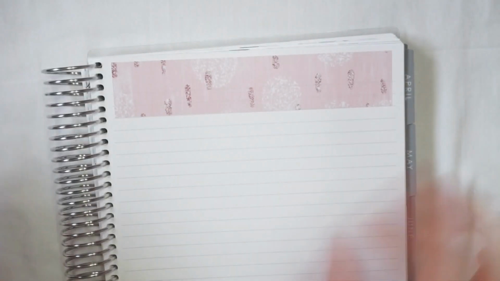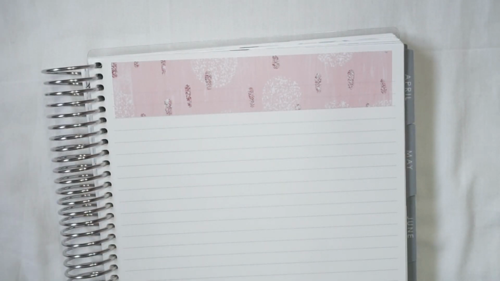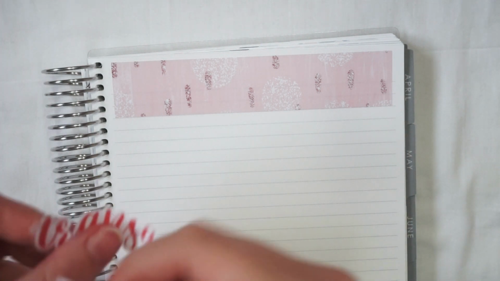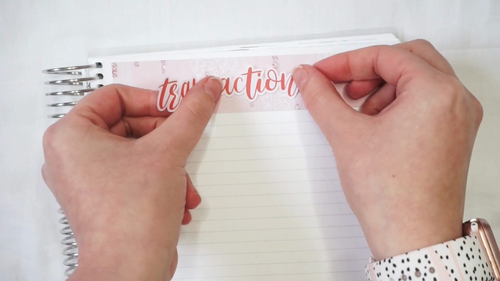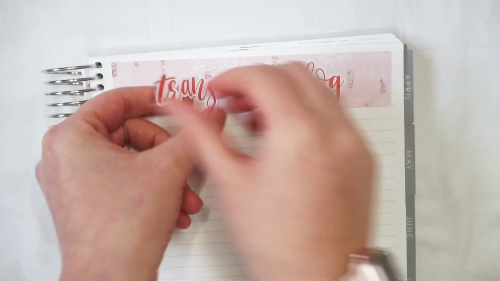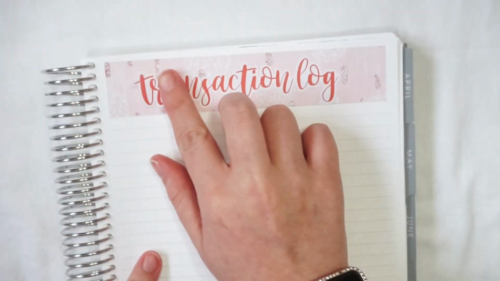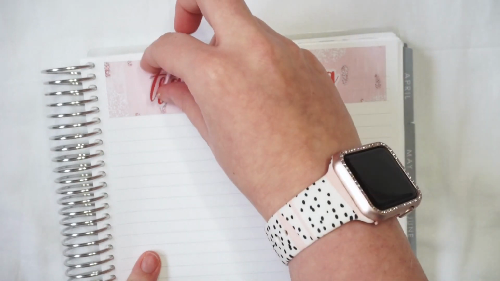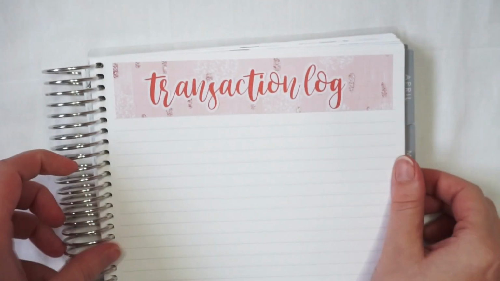So we'll use the same washi. Usually if two pages are side by side, so for example my budget and the check-in, and then my sinking funds and transaction log, I like to use the same top washi just so it is coherent and it kind of flows. That's what I like to do best. And then let's try and not rip this, and roughly place it in the centre. That's not bad.